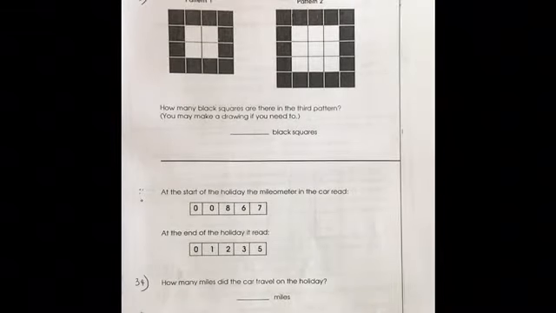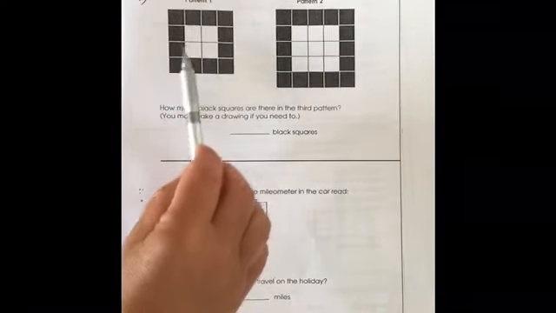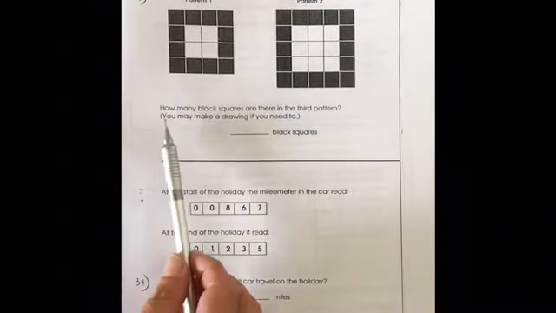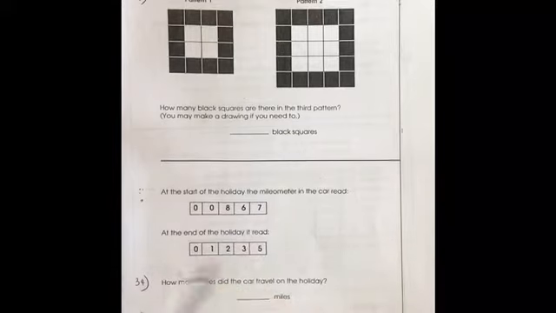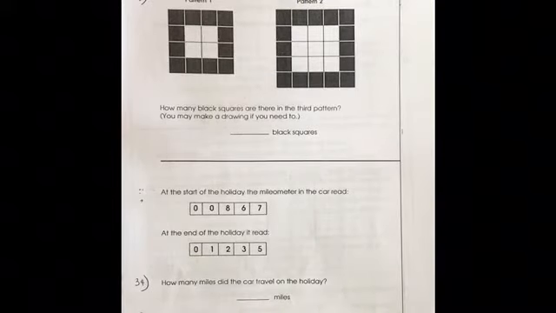Here are the first 2 patterns in the series. And we have shaded squares all around a square of white squares. And it's asking us, how many black squares are there in the third pattern? You may make a drawing if you need to. And again, that's perfectly right. If you have time, you draw it out to be sure.